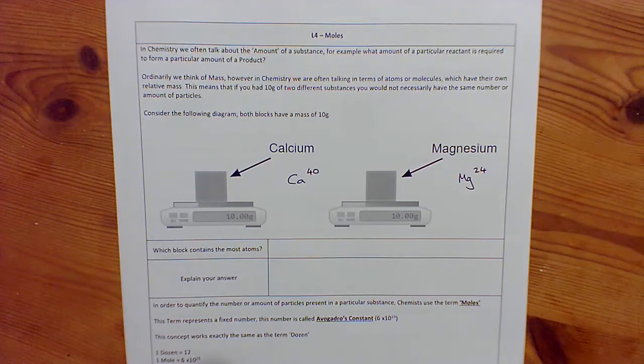So when we are looking at how atoms interact and how molecules interact in chemical reactions, it's very difficult for us to talk about in terms of mass. Actually, what we want to talk about is moles, because if I had 10 grams of calcium and 10 grams of magnesium, I would have a very different number of atoms. So we talk about moles rather than mass.